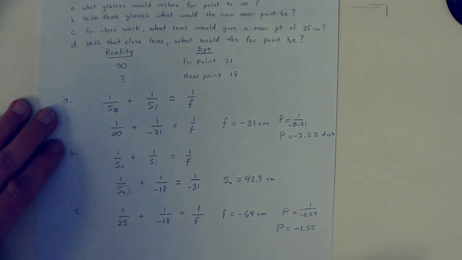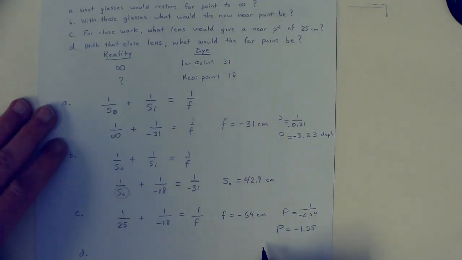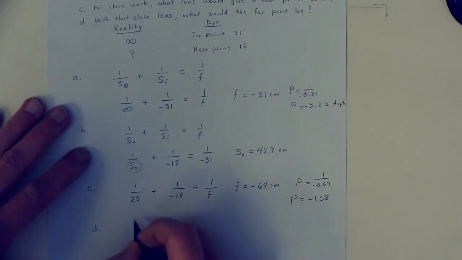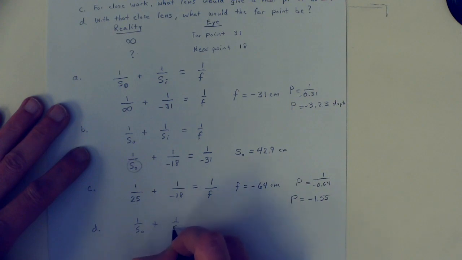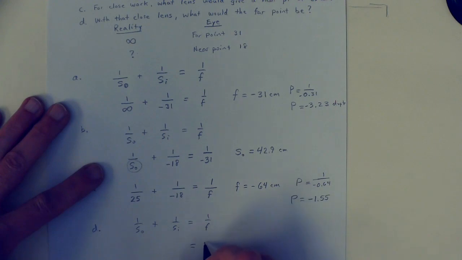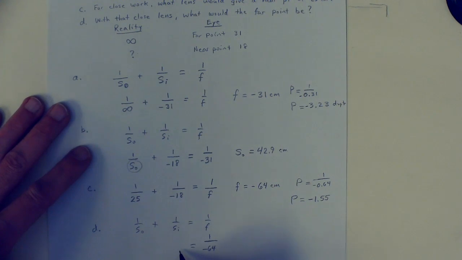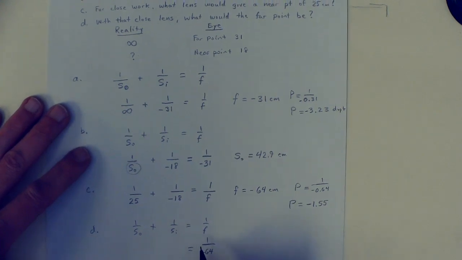Now in part D, the question is, okay, if you've made the near point 25, what's the far point? What's the new far point in that case? Well, using that very lens, we can do this whole thing again. 1 over SO plus 1 over SI equals 1 over F. We're going to use that lens, so that's 1 over minus 64. That we're keeping. We would like to know where the new far point is.